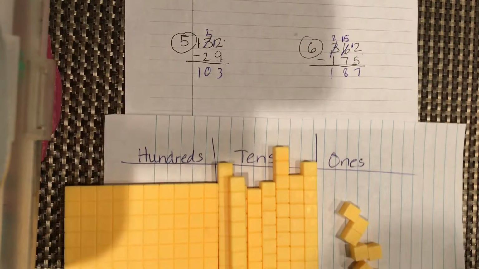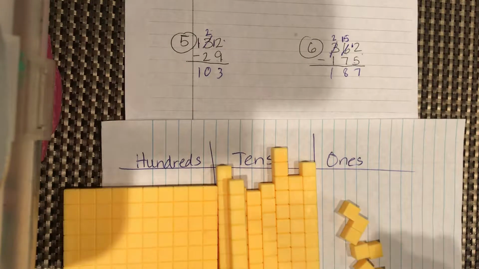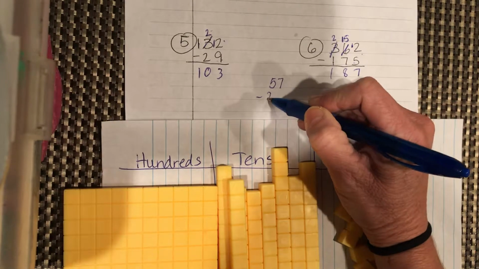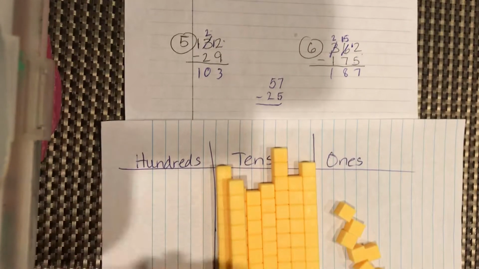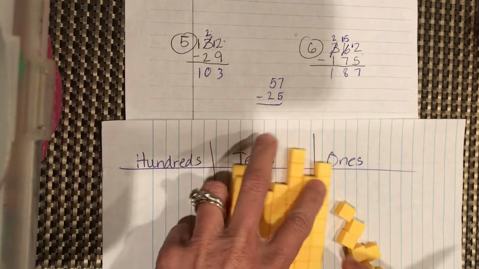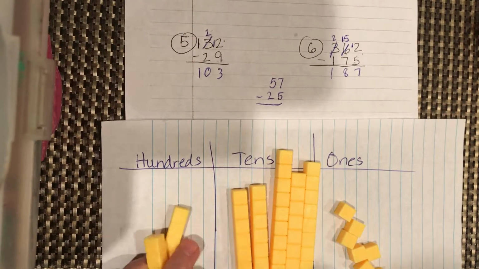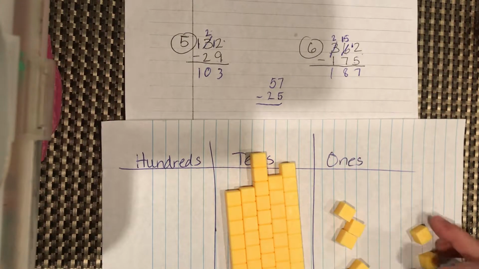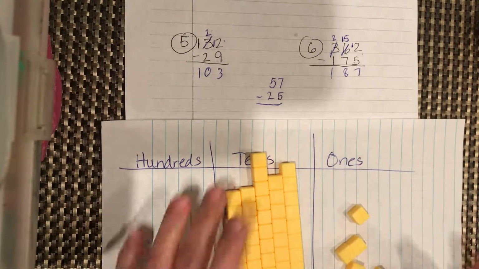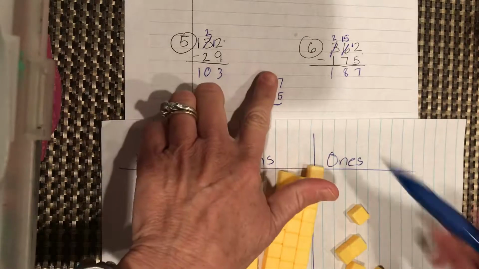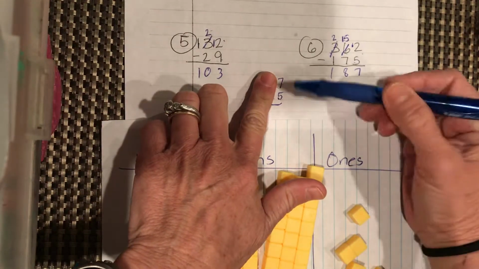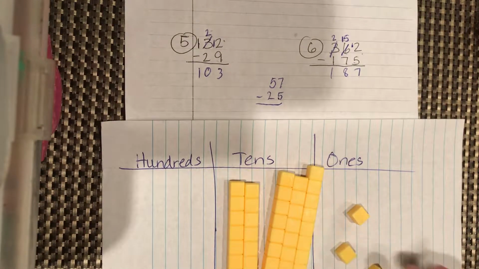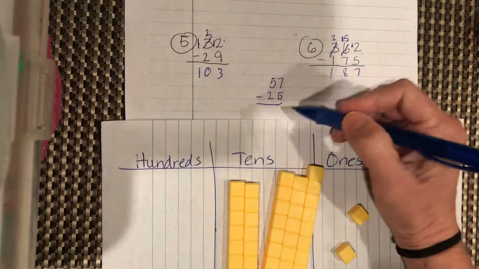Okay, now let's just do one more to show why regrouping isn't necessary. Let's just say we had 57 minus 25, okay? So let's give ourselves 57. 2, 4, 6, 7. That's 57. Okay, ignore the tens. 7 minus 5. I have more on the top. No need to stop. I have 7. I can take away 5. No problem. That leaves me with 2.